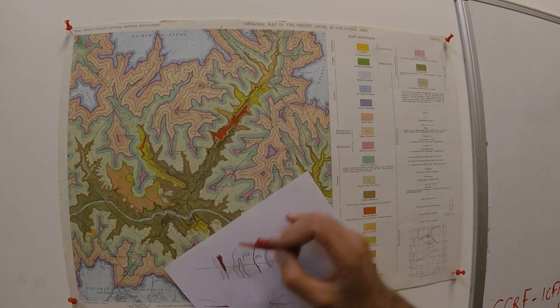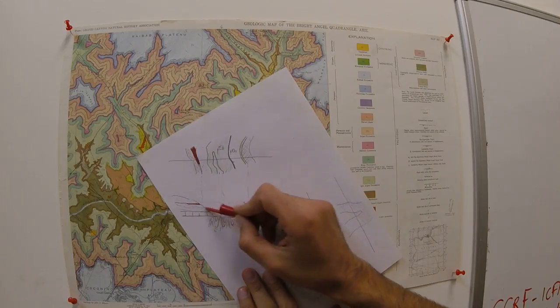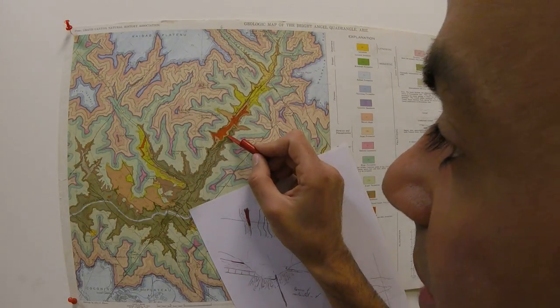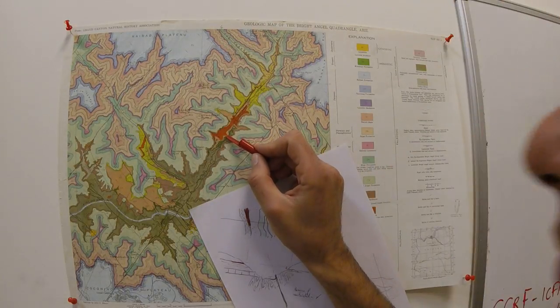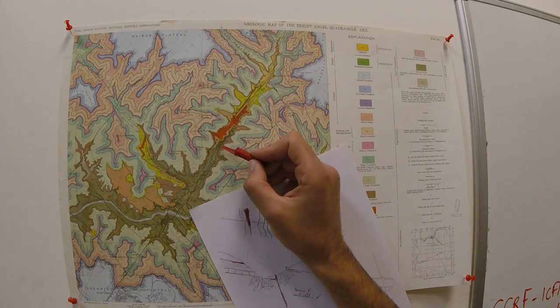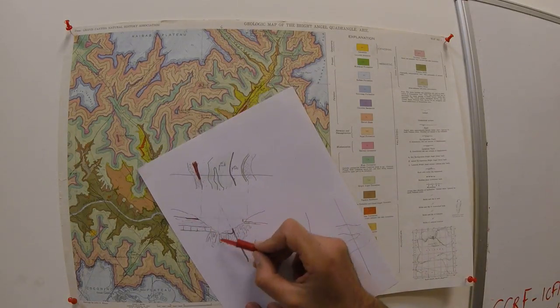If you're thinking about how much, we said that this unit was dipping in some direction. If you look here, you've got a dip symbol that indicates 13 degrees towards the northwest. So that's perpendicular to the line of section. So remember, when the beds are dipping perpendicular to the line of section, the beds are going to appear horizontal. So that's why I drew them horizontally.